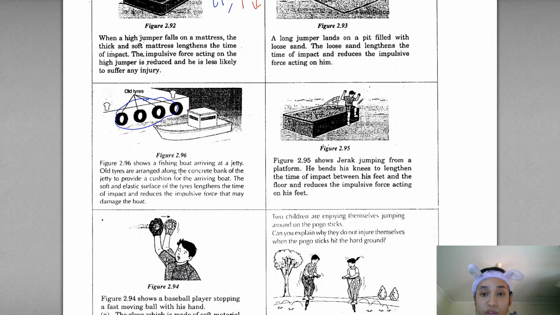So when you jump, naturally, if you don't believe me, you can try it, your knees will bend. Instinctively your body will react. So when you jump and fall down, your legs will automatically bend. So why do they need to bend? Because the moment that you bend, you are increasing the impact time.